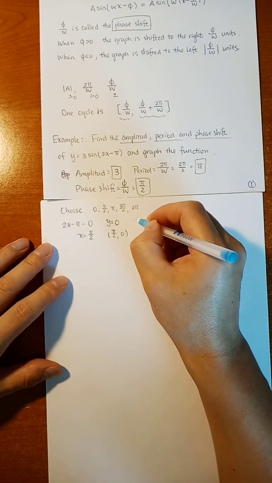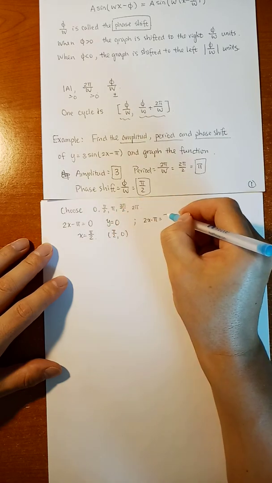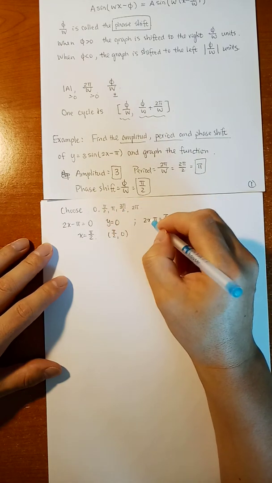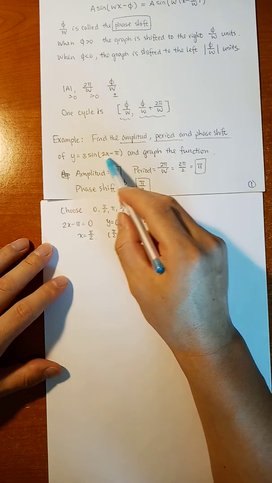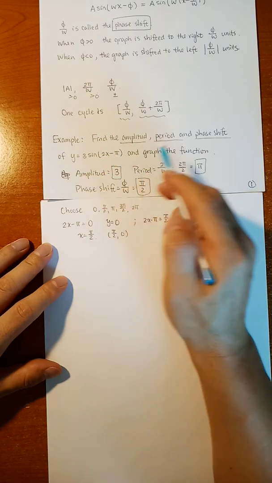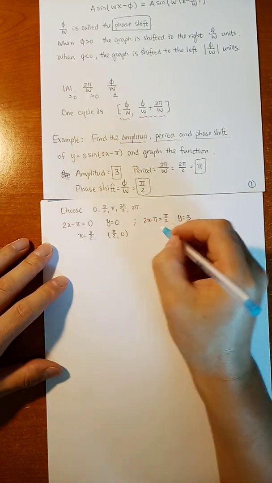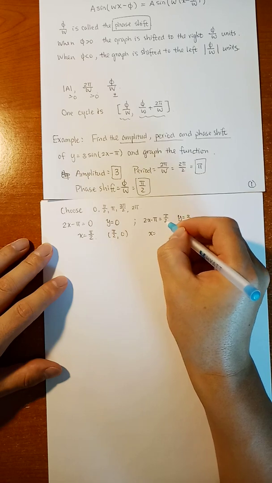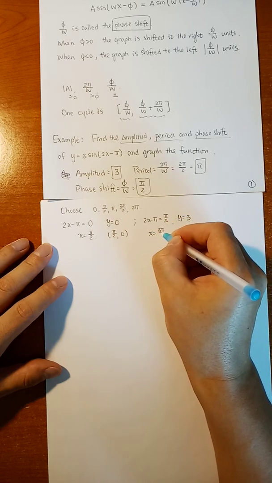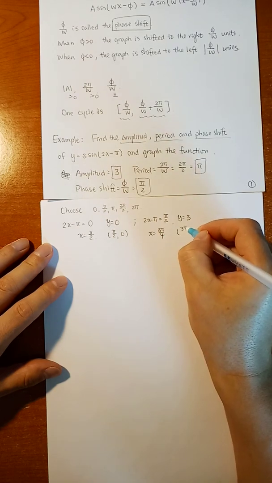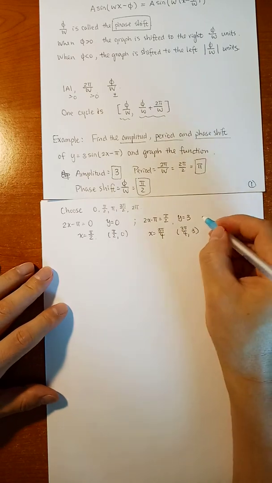And second, you let 2x minus pi equal to pi over 2. When 2x minus pi is pi over 2, sine pi over 2 is 1. So y is 3 times 1, y is 3. And from here you get x. You move pi to the right side, it's 3 pi over 2, over 2 is 3 pi over 4. So we get our second point, 3 pi over 4 and 3.